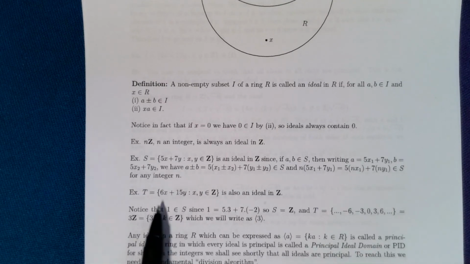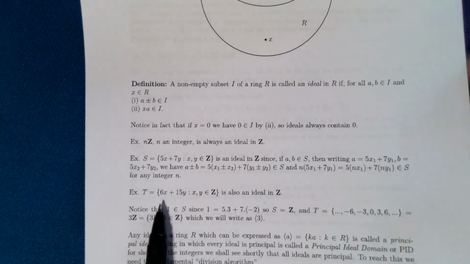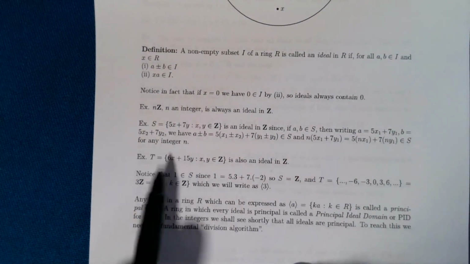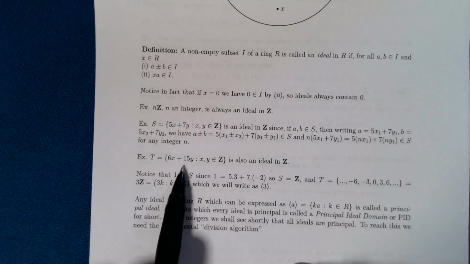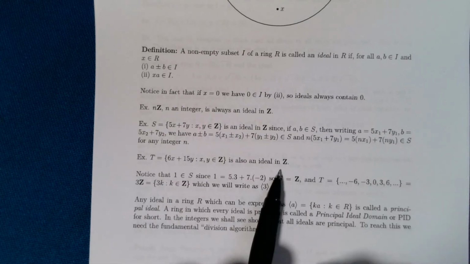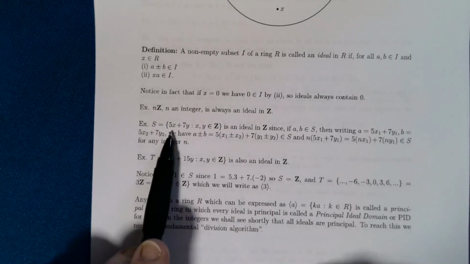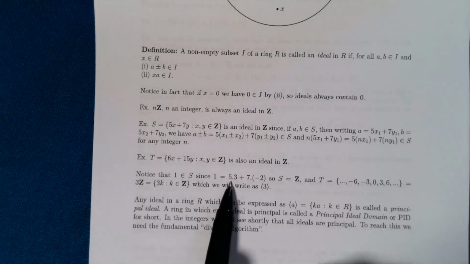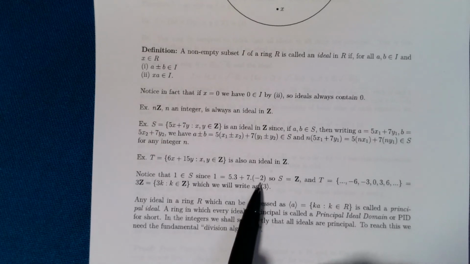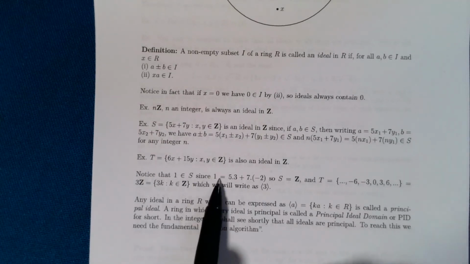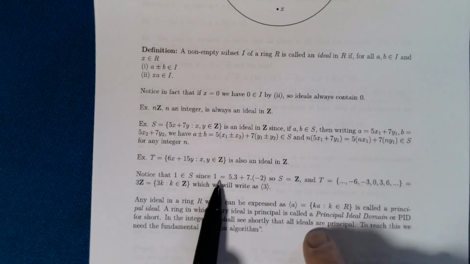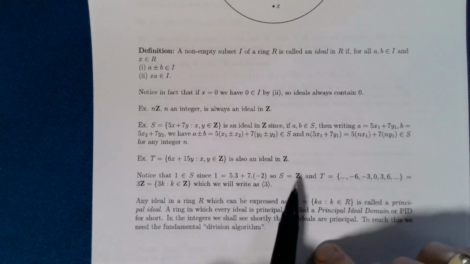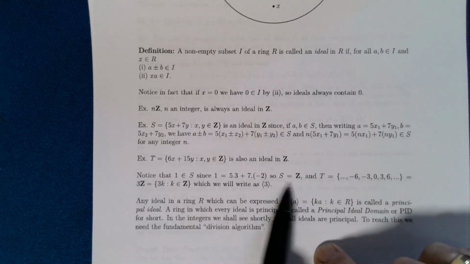This one is an example you might have a look at. This is also an ideal. It's all the integer linear combinations of 6 and 15. That's also an ideal. Now notice that in this set S here, 1 belongs to S, because I can build 1 by taking 5 times 3 plus 7 times minus 2. And once you've got 1 in the set and it's closed under exterior multiplication, then you can multiply this by any integer and you're still in the set. So this set in fact is just equal to the whole set of integers.